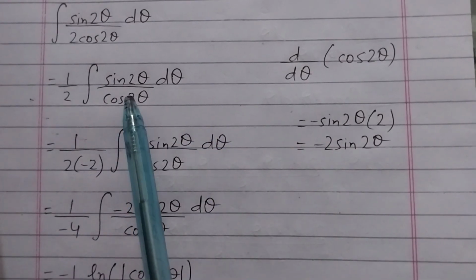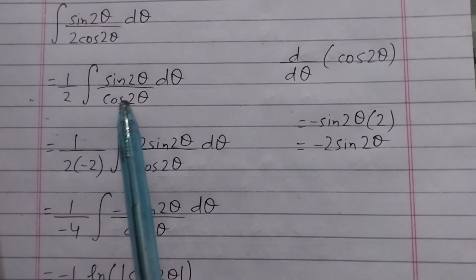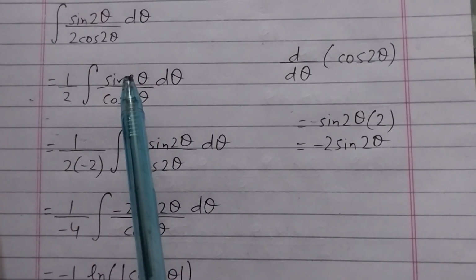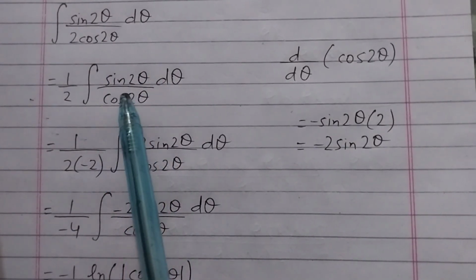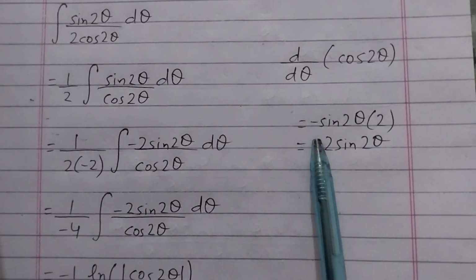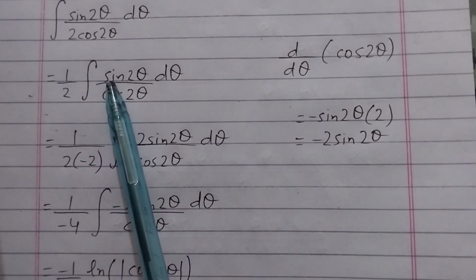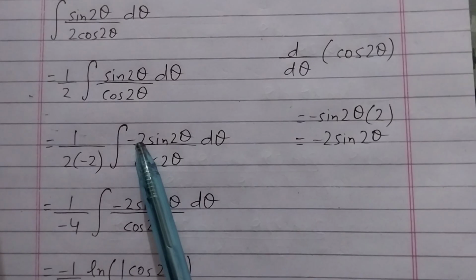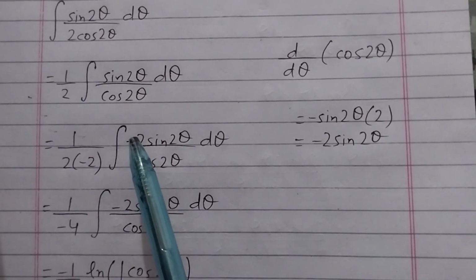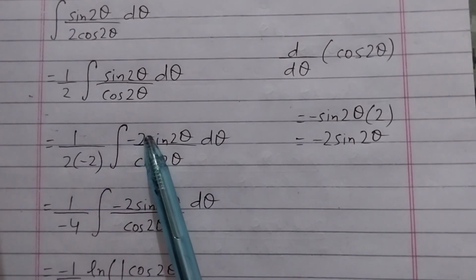So in order for us to use that form of the antiderivative, in which the derivative of the denominator is written in the numerator, we need to make this numerator equal to the derivative of cos 2 theta. So we need to multiply our numerator with minus 2, because minus 2 is missing in the numerator. If we are multiplying with minus 2, we also need to divide by minus 2, so that it doesn't have a net effect. So minus 2 is divided, minus 2 is multiplied.